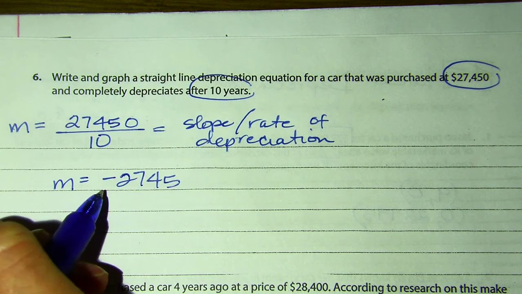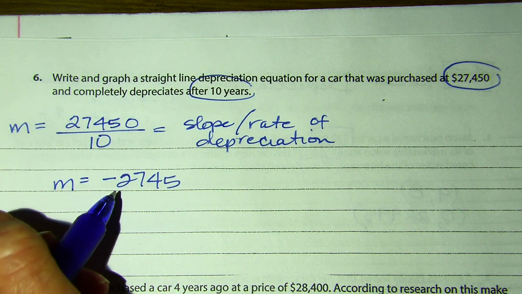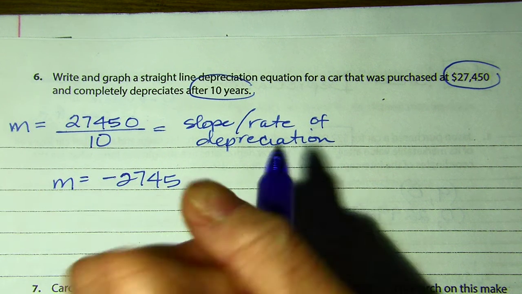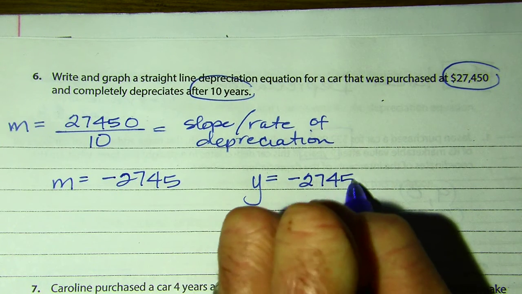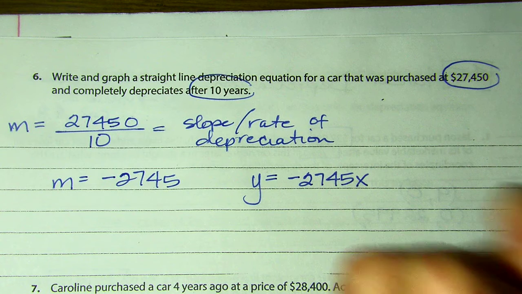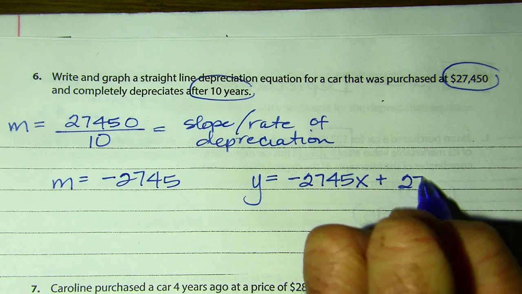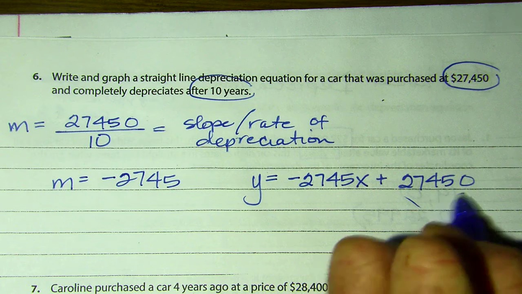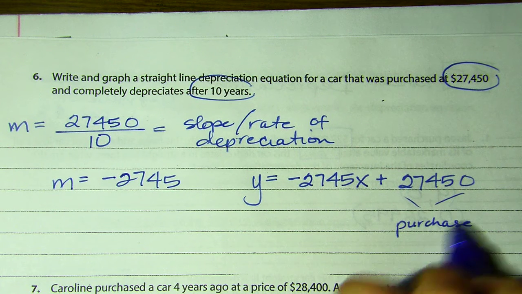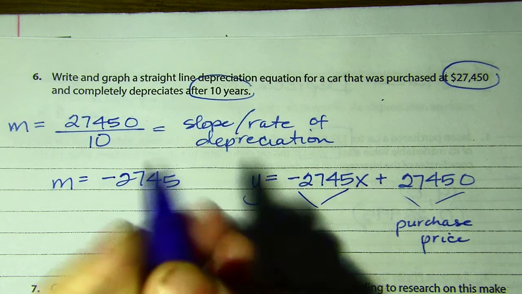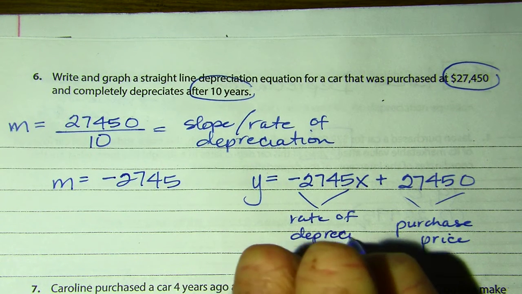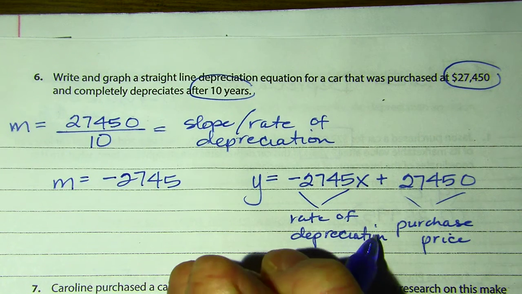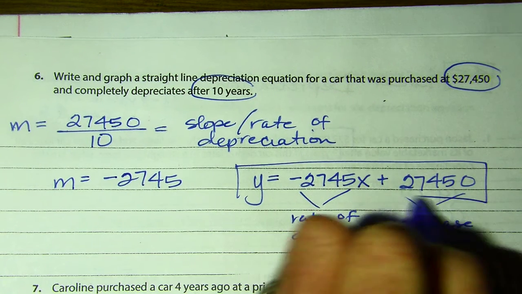Now remember, the calculator won't say negative, but it's negative because depreciation means I'm losing this amount each year. So when I set this up, I'm going to do the rate at which I'm losing value in my car times X, because that's my slope, plus the starting amount. So this is my purchase price. This was rate of depreciation. I think the book uses the intercepts, but I think that is going to take you even longer. All right, number 7.